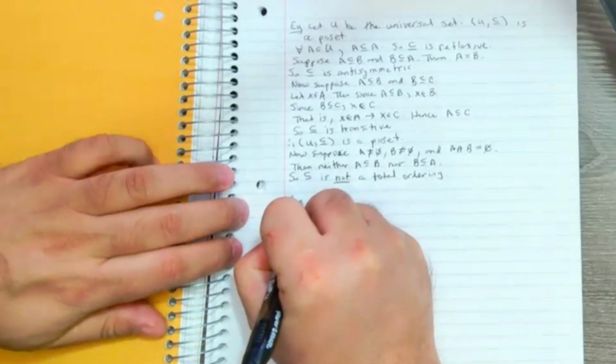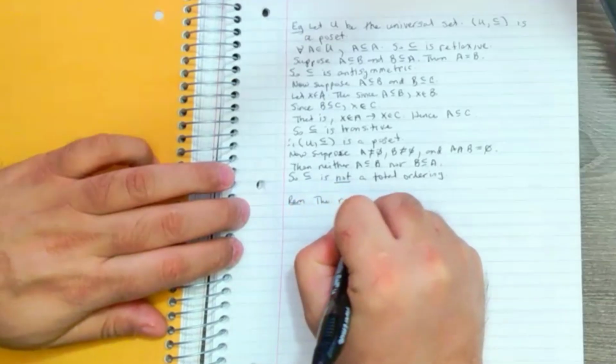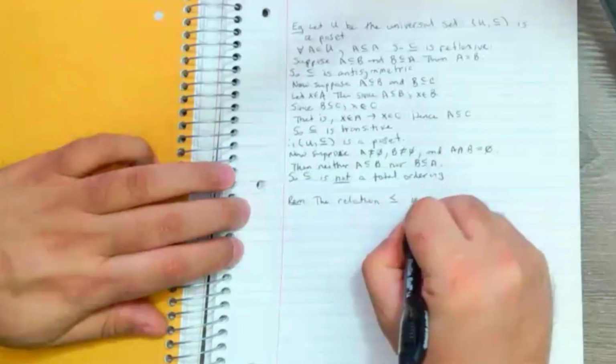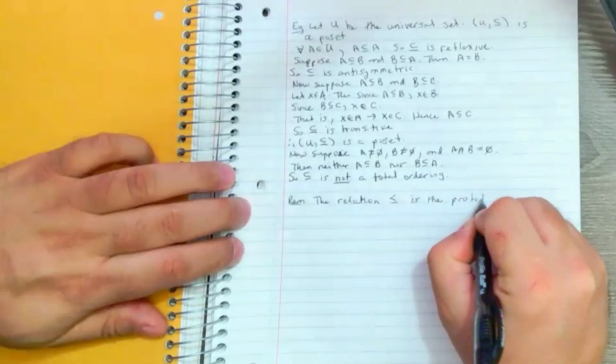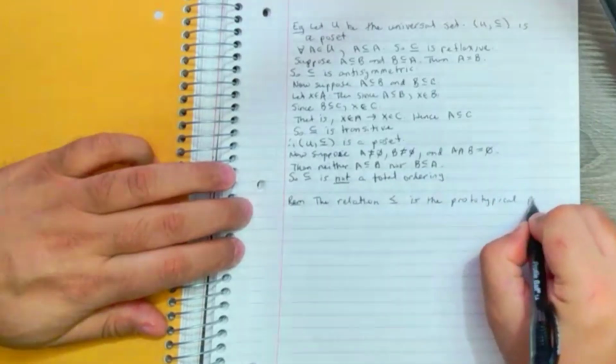Now the relation less than or equal to is the prototypical partial order.